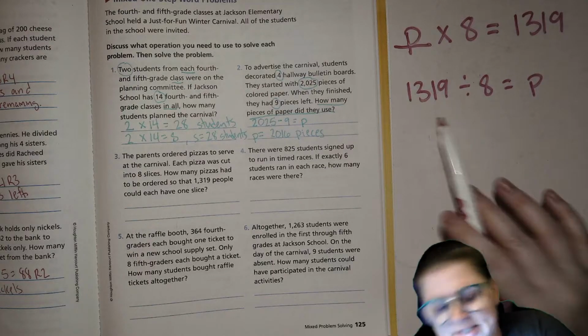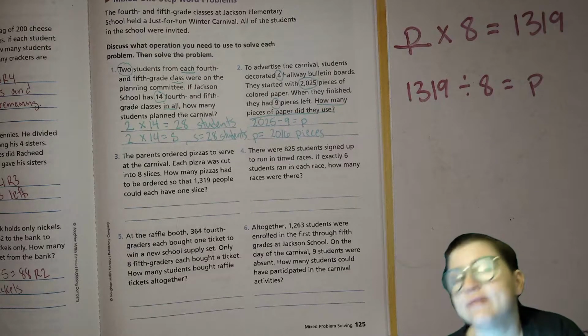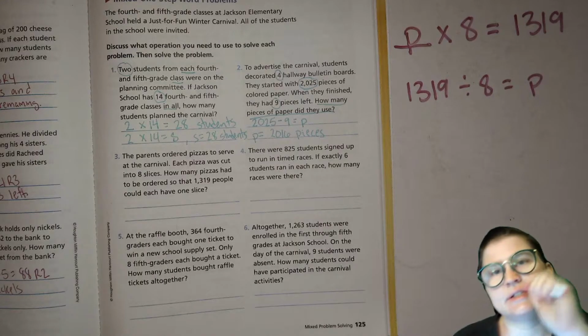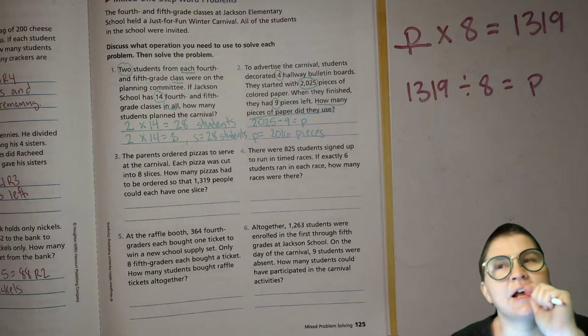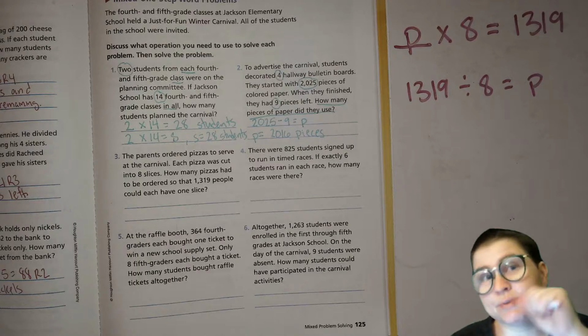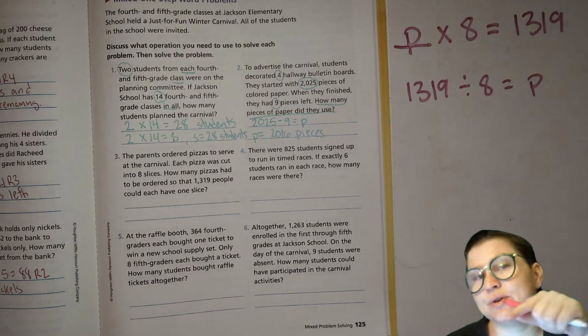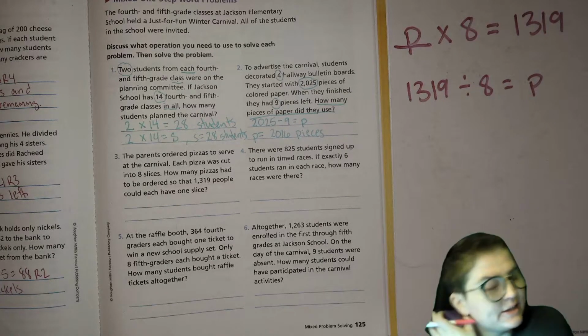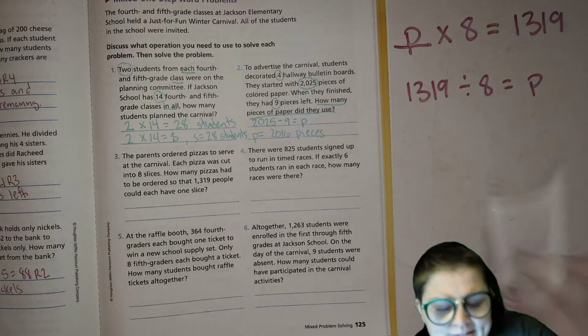Now I'm suspecting that we're gonna have a remainder, right? If we have a remainder in this situation, what does that mean in terms of numbers of pizzas that need to be ordered? Well, we'll come to that in a minute. We'll think about that. Okay, let's go ahead and divide this.